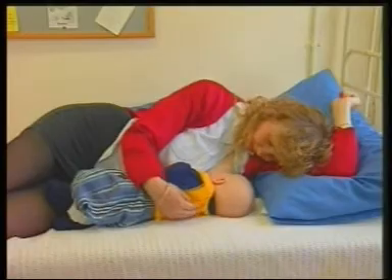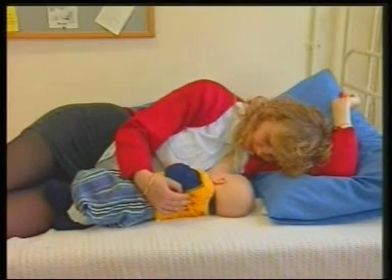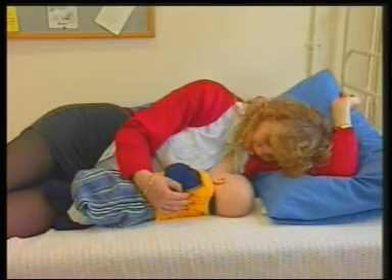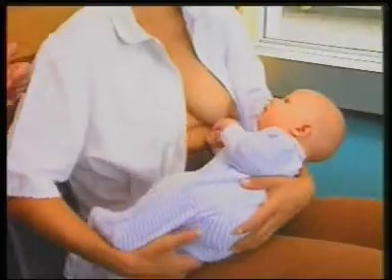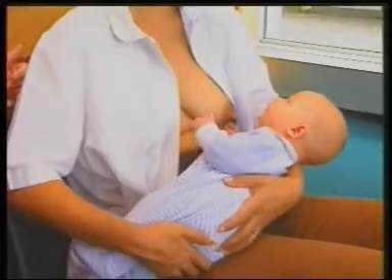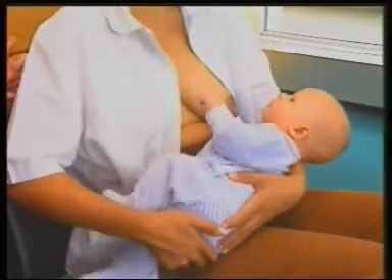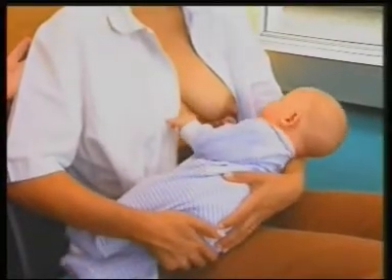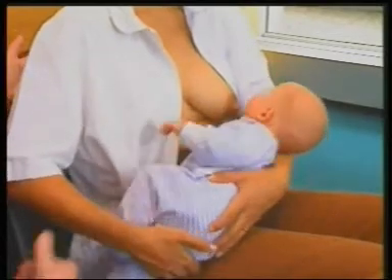If she's lying down, she should be on her side in a position in which she could sleep comfortably. She should hold her infant with his head and body straight and facing her breast, with his nose opposite her nipple.